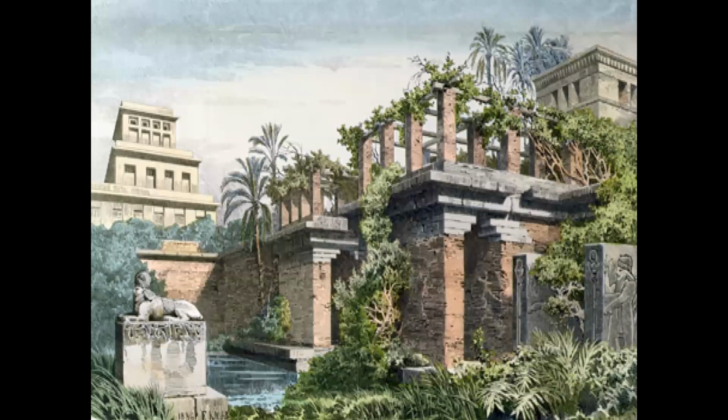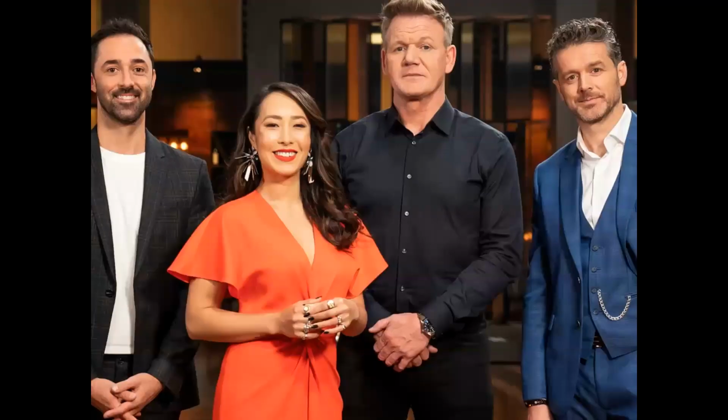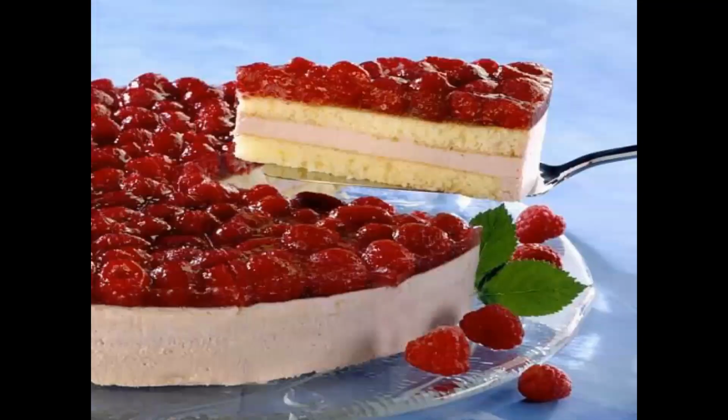The Hanging Gardens of Babylon were one of the wonders of the ancient world, I should say. They were also interested in baking. They absolutely loved cakes, the Sumerians and the Babylonians. And the thing about eating cakes is, if you turn up at a party and you eat the whole cake, that's really bad for your health.